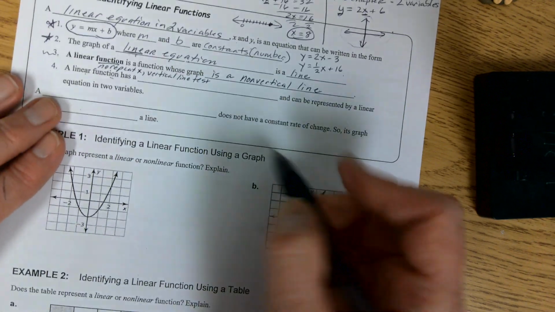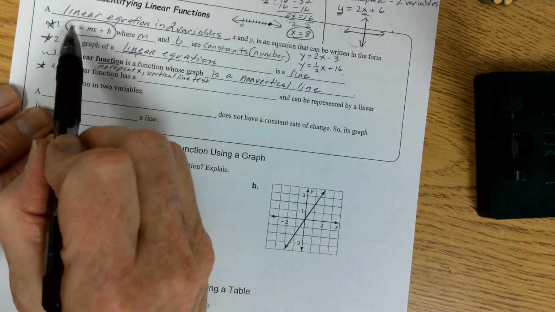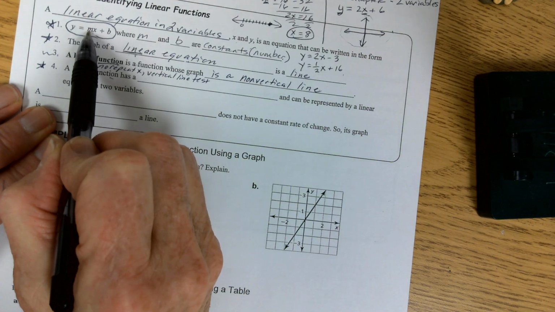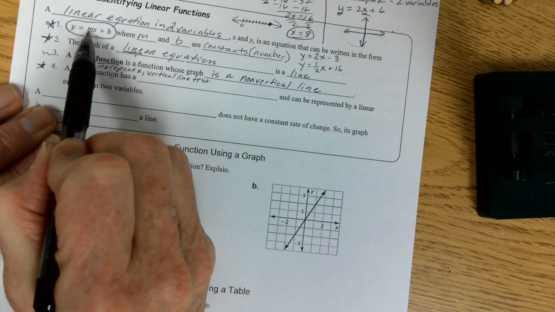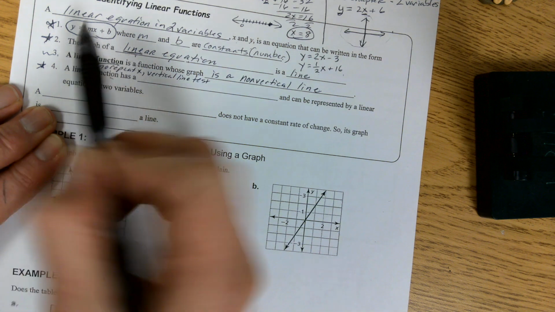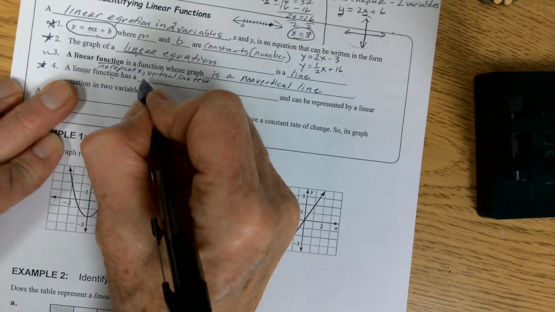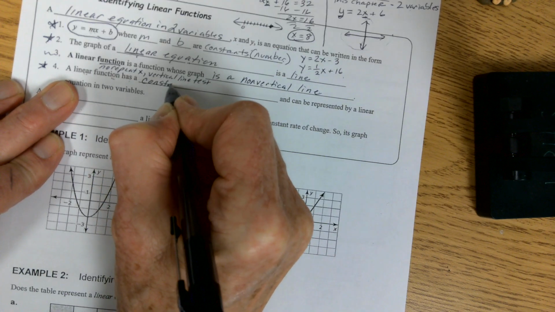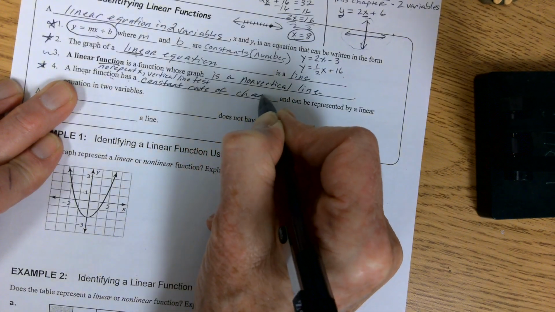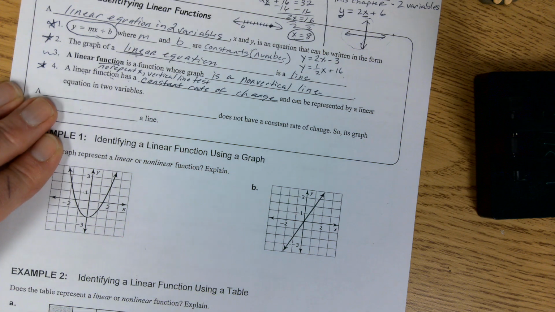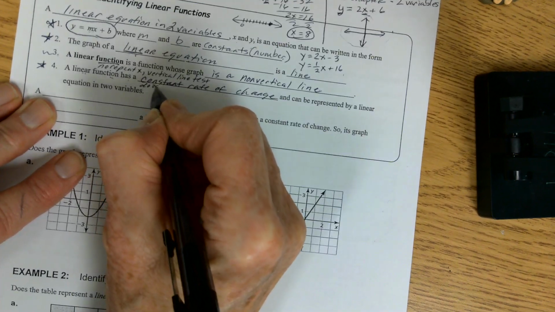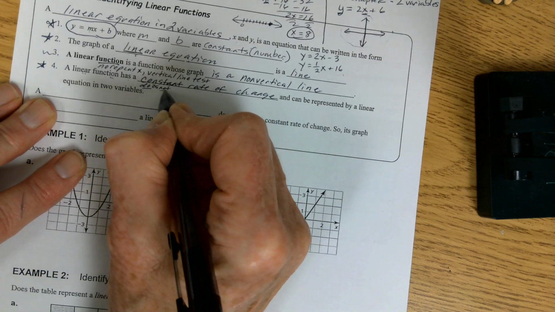Okay, this is a big deal here. When we're talking about this y equals mx plus b, this m is our slope. Most of you guys know that. It's also called our constant rate of change. This is our rate of change. So a linear function has a constant rate of change. Okay? Constant means does not change. That's what constant means, does not change.